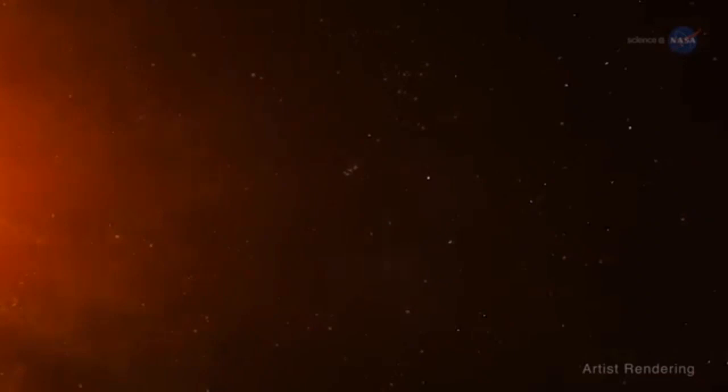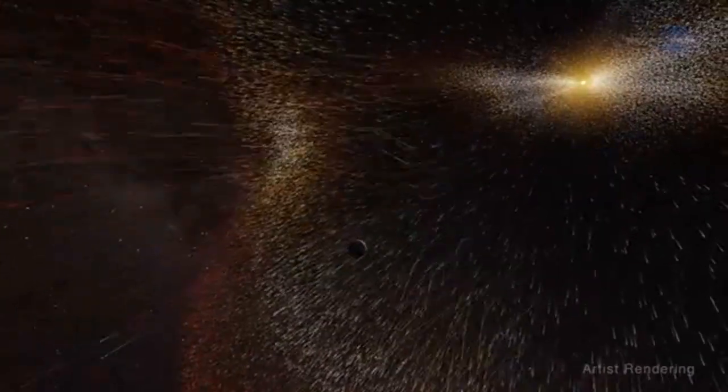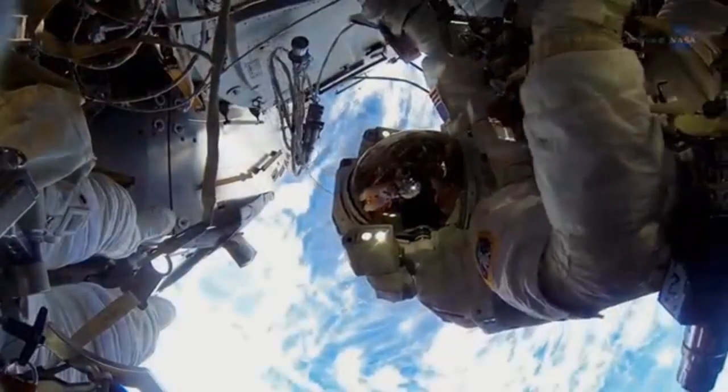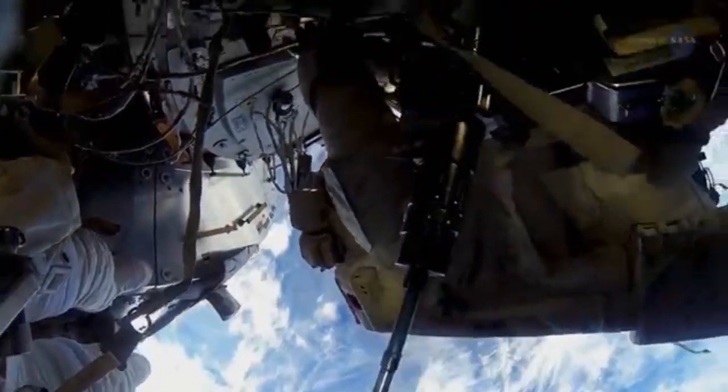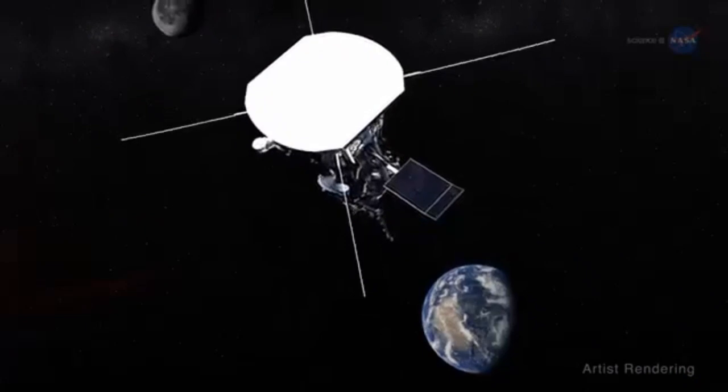NASA also has another reason to study the solar wind and its properties. The solar wind is part of a larger space weather system that can affect astronauts and technology. As Fox notes, we not only have to ensure our astronauts are protected from the harmful effects of radiation, we have to protect our equipment too.